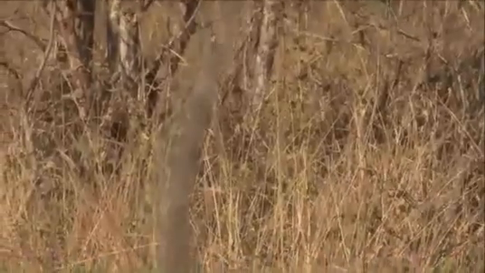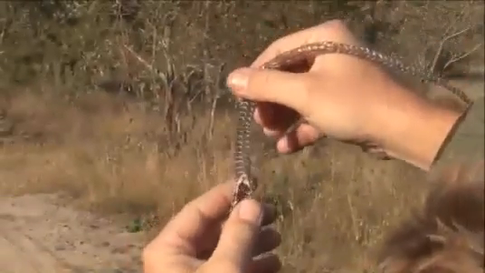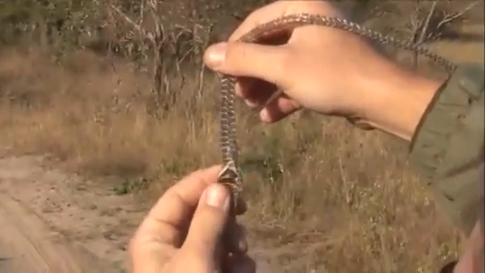Okay, and I'm just trying to have a look here. You can actually see where its cloaca was. Cloaca, there we go. There it was.